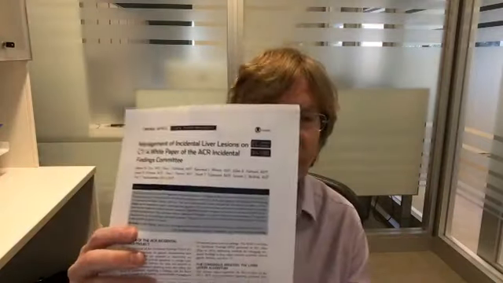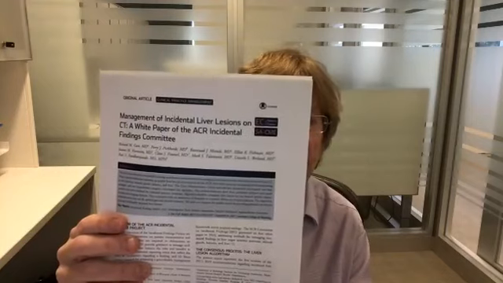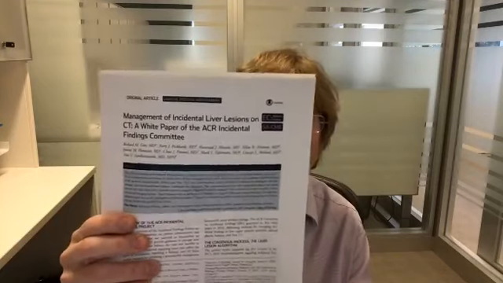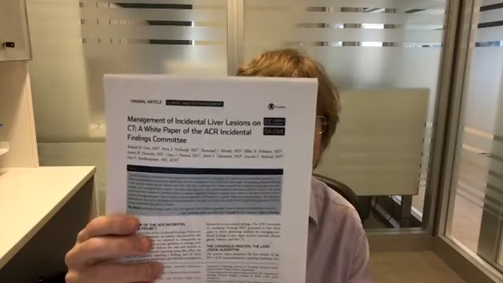So it's really nothing. But what is it you can do? And I think there you need some sort of strategy. I'm holding here a white paper from the ACR, Management of Incidental Liver Lesions on CT, a white paper on incidental findings. Richard Gore was the first author. This was the second set of ACR guidelines. The first one was 2010.